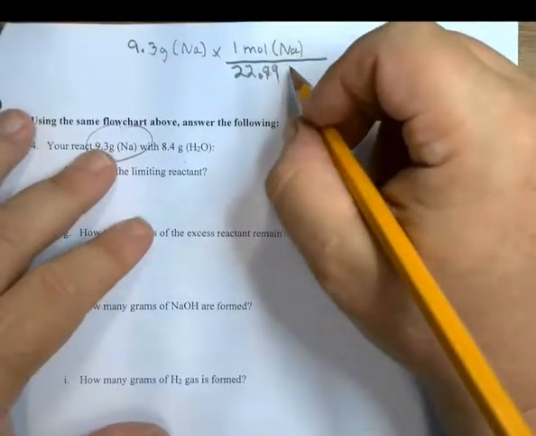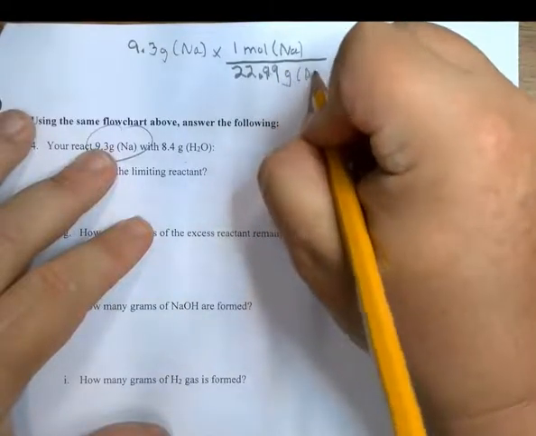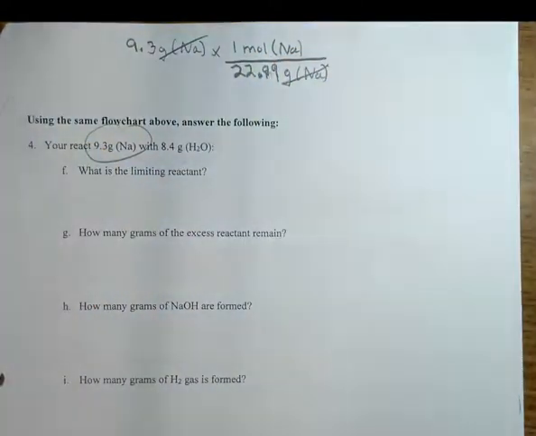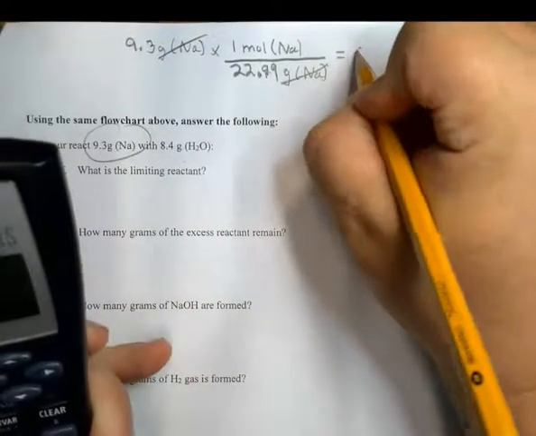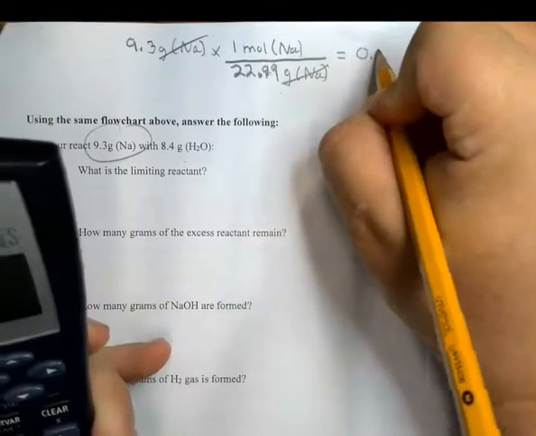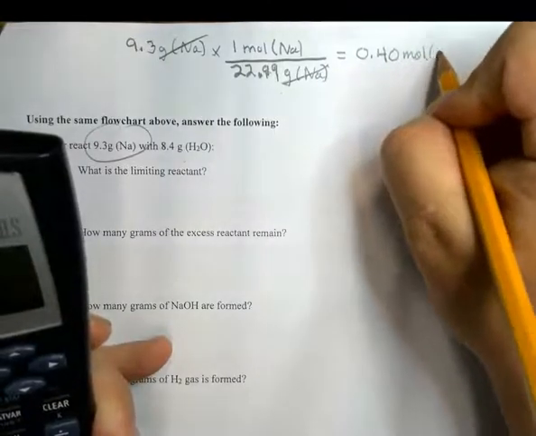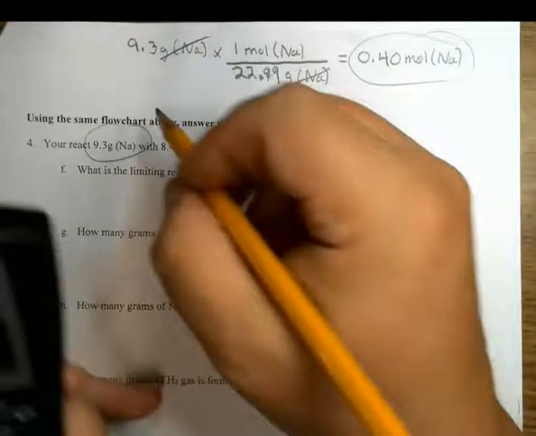We're interested in moles of atoms or molecules. So grams of sodium cancels here and here. We end up with moles. So what we need to do is 9.3 divided by 22.9, and that's going to give us 0.40 moles of sodium. Okay, that's important. That's the number we're going to use in the next part of the problem.